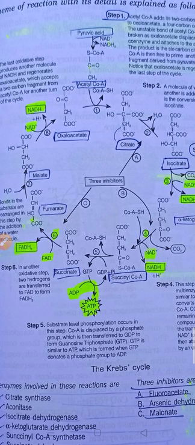And guanosine, what is GDP? Like ATP is adenosine triphosphate, GTP means guanosine triphosphate, and GDP is guanosine diphosphate. Okay, so GTP is similar to ATP as I told you, and directly GTP converts itself into ATP. This is the fifth step of the same cycle.